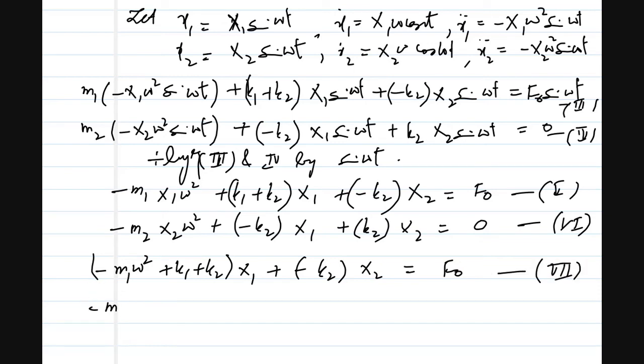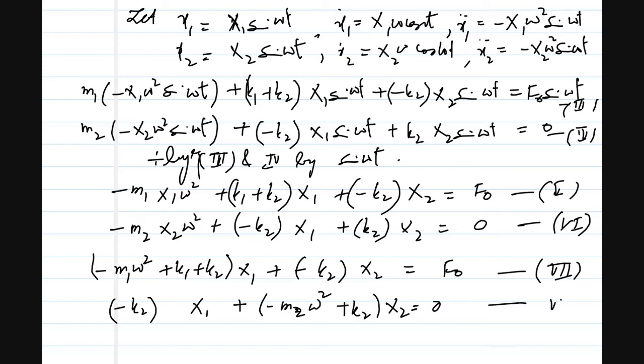And minus K2 times X1 plus (minus M2 omega square plus K2) times X2 equals 0. We call it equation 8. So we have separated the X1 and X2 terms, the same thing that we did in the normal mode analysis.